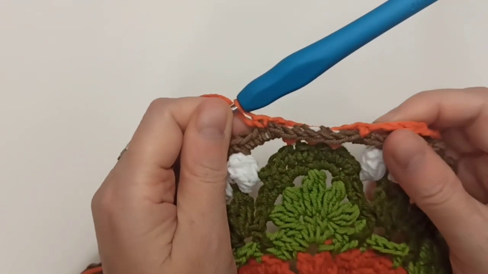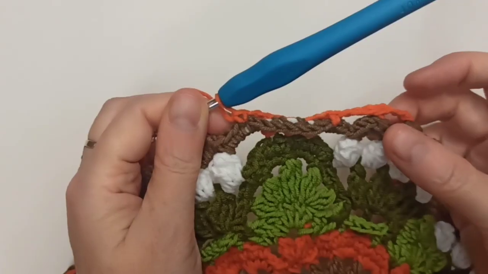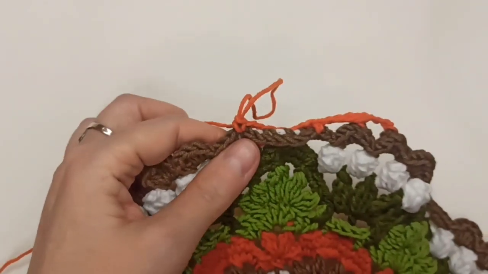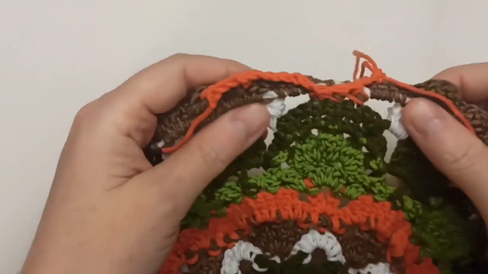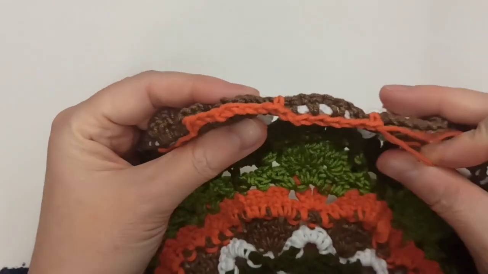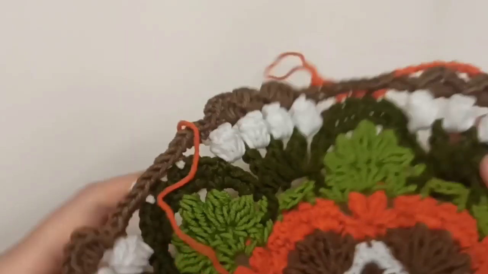And here is how our element looks like. And let's take a look at the wrong side. So here it is. And now let's come back.